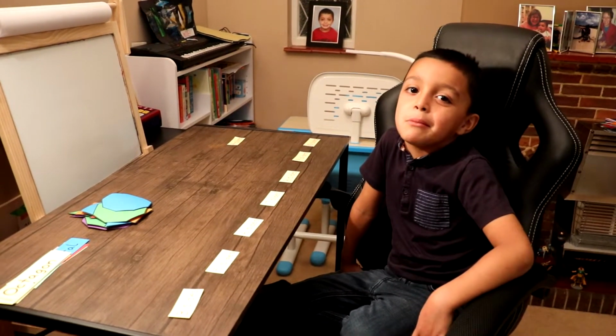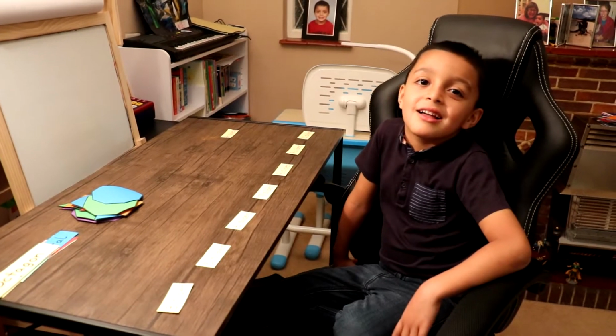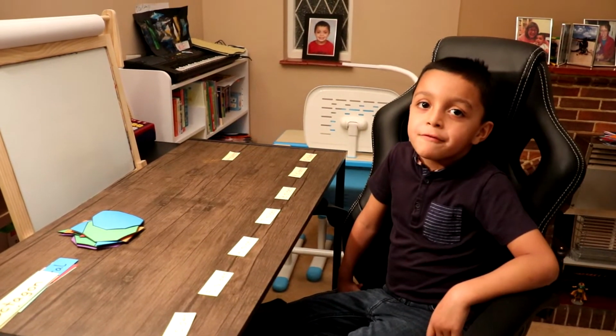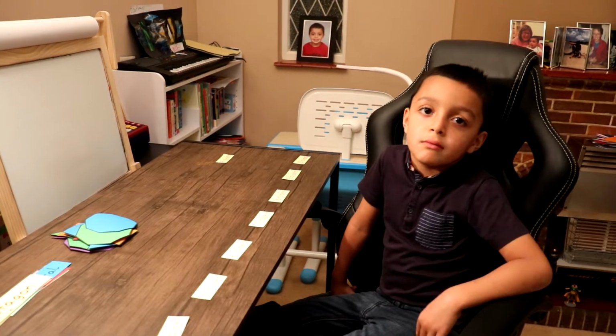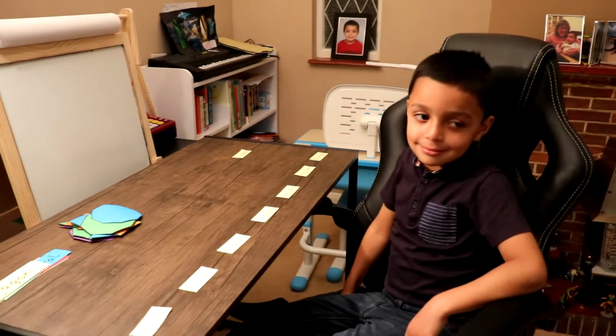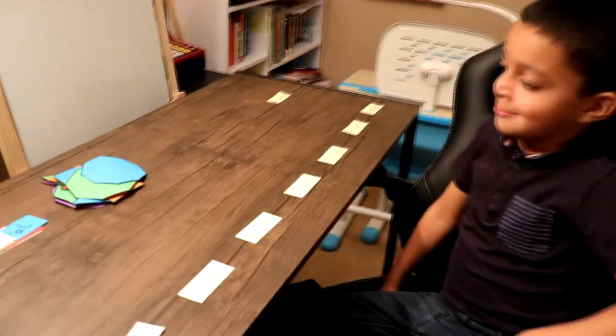Today we're learning polygons. And what are polygons, Nile? They're a shape that has 3 sides or more. 3 straight sides or more. Very good. So we're going to look at some polygons today with different number of sides.